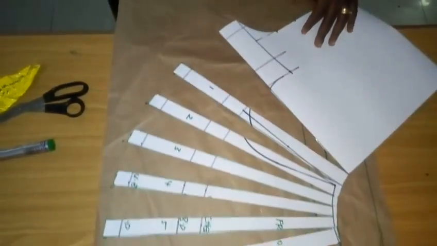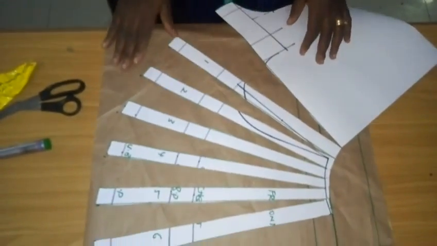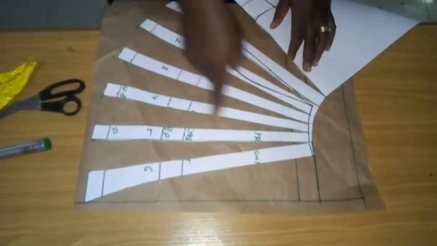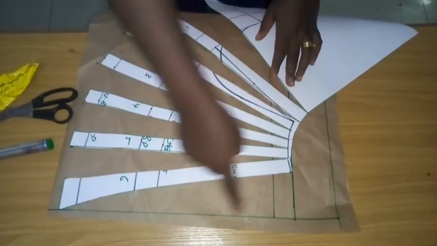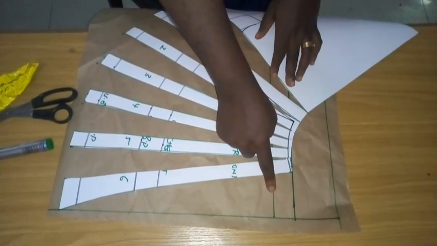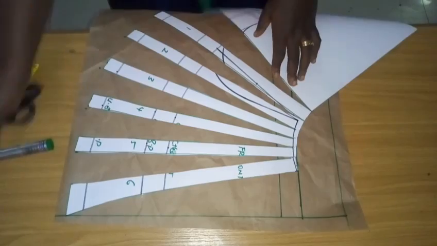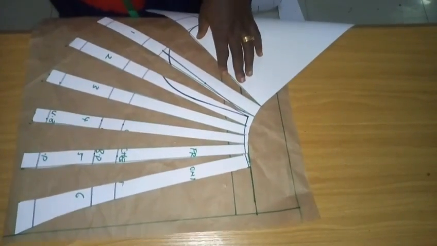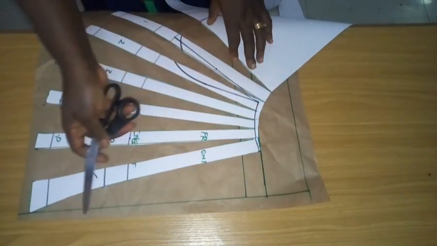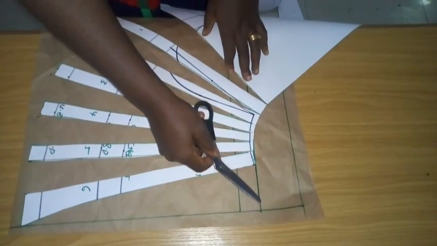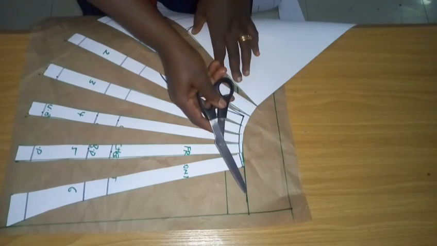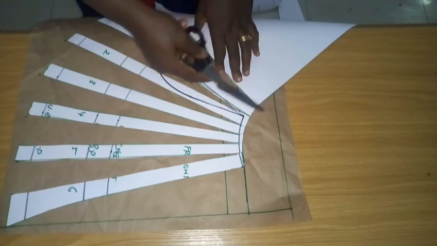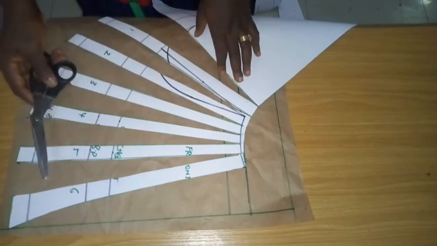All right, so I want to show you how I slashed these lines. Before you slash, you need a vertical line like this one I'm pointing to, and you need a horizontal line. Please ignore these lines. So these are the lines you need. The vertical line, you need to draw it, and the horizontal line. So from the tip of your paper, come down by 4 inches and draw a vertical line, so you'll be able to accommodate the curve as it's going.